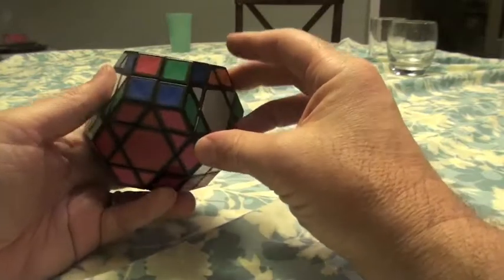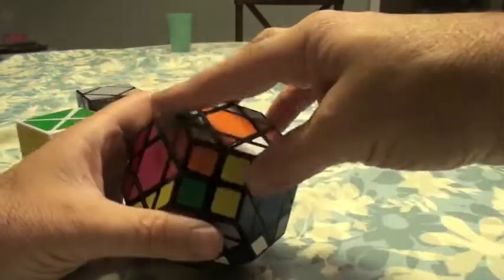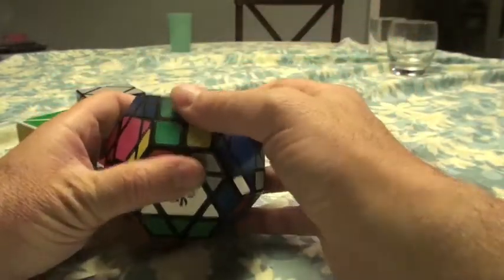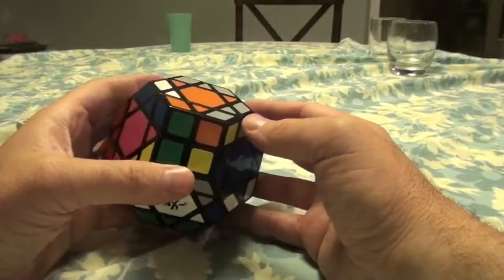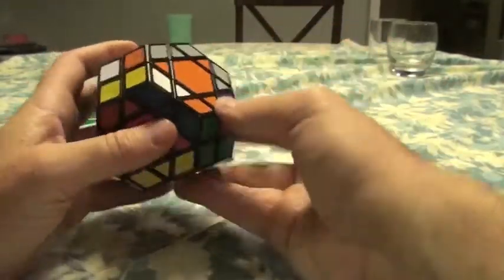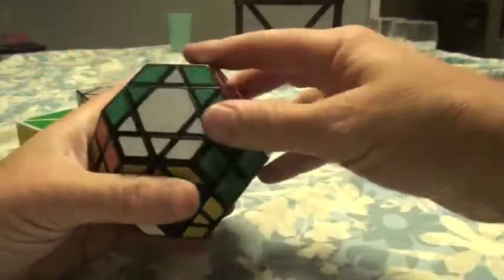So let's see, I can take this, but if I move this in, I'm just going to repeat what's going to happen over here. So why don't I basically solve for this one and see where this one goes.